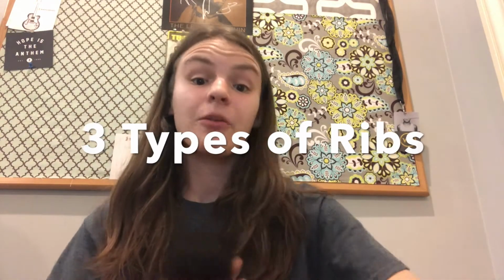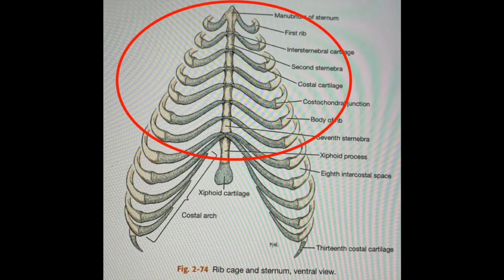There are 3 different types of ribs in the body. The first type of rib is called vertebrosternal. These are also called true ribs, and they're the first 7 pairs of ribs, and they have an attachment to the sternum, which is the middle bone here.